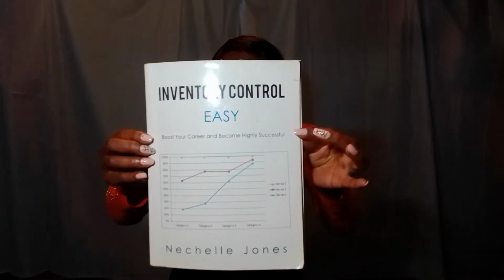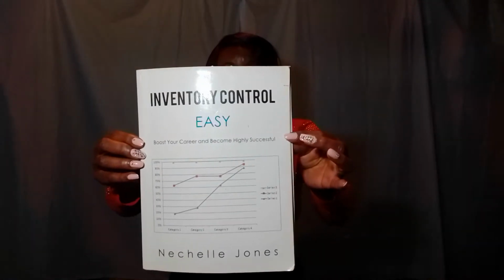On top of that, I'm also a published author, and this is the book. I'm trying to see if you can see it. That's my book. It's called Inventory Control Easy, and it's by me, Nichelle Jones, NJ. You can always go to Google and find it. It's a tool book to help you learn inventory in an easy form. And I will be doing that in our virtual videos, teaching you step by step how to execute inventory.